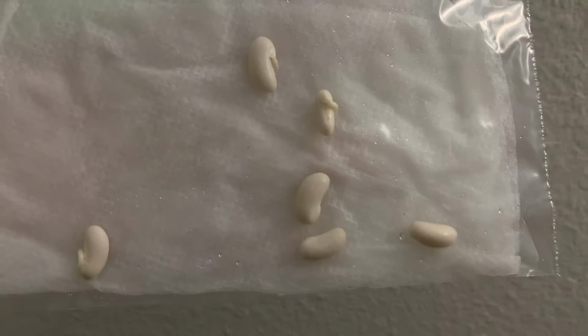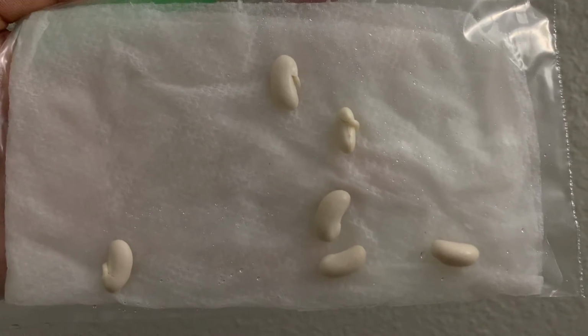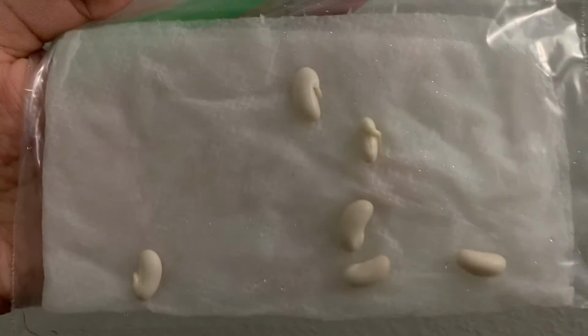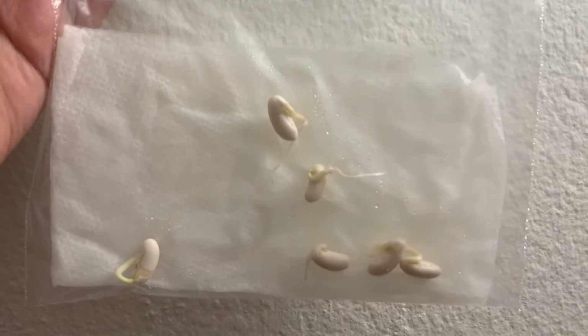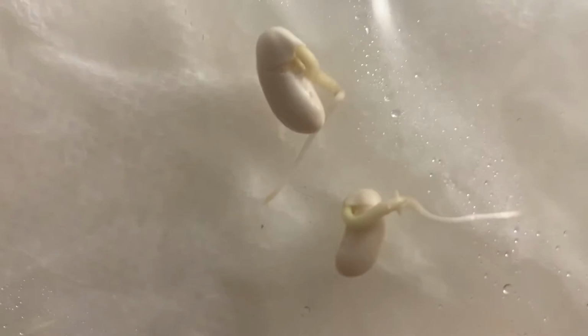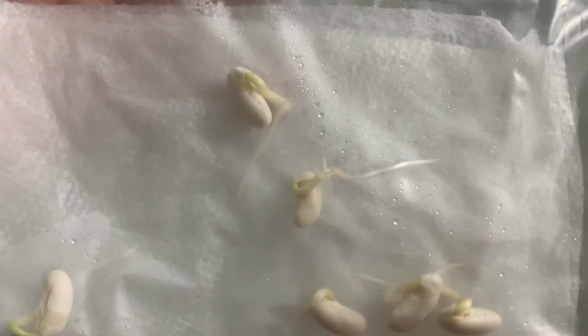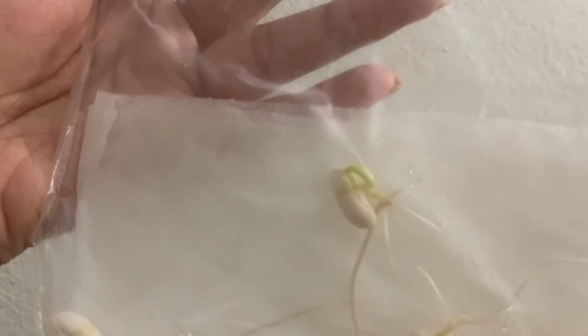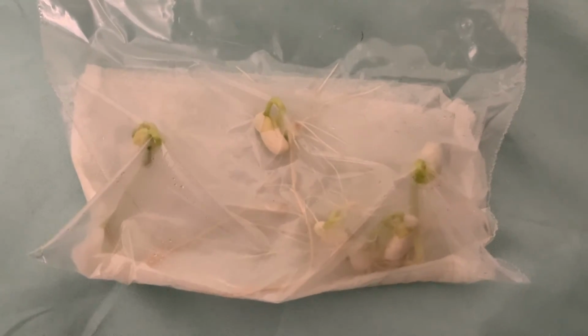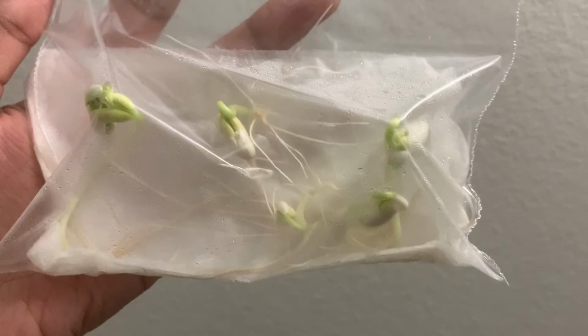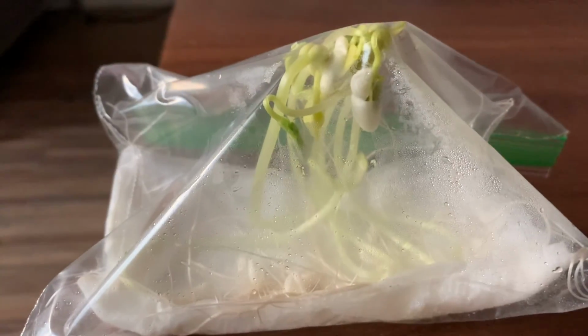Here are the seeds after a few days. I think this was on day 2. So you can see they started to sprout a little bit. Then there was day 3. Then was day 4. This was day 5. Day 6. And then this was near the end of day 6. And this was about day 7, and this was day 8.